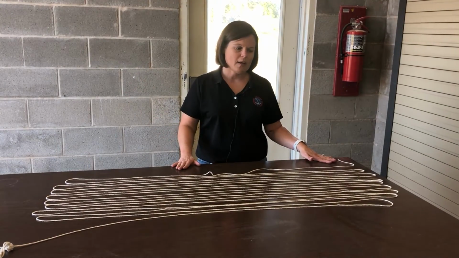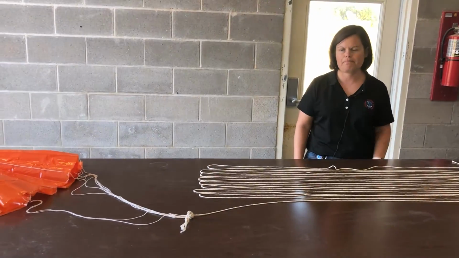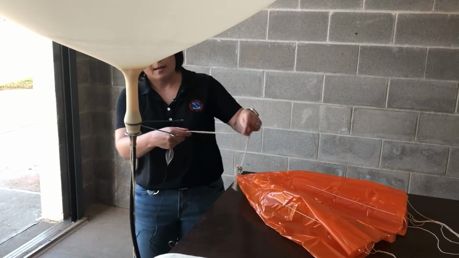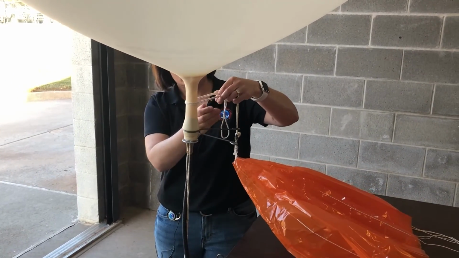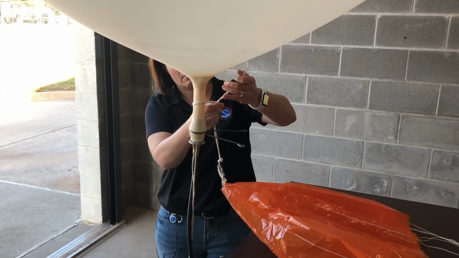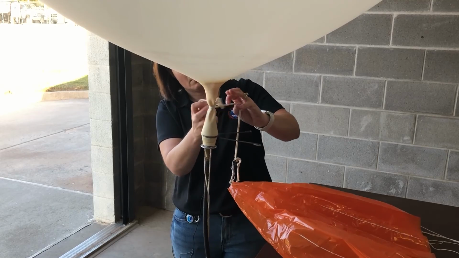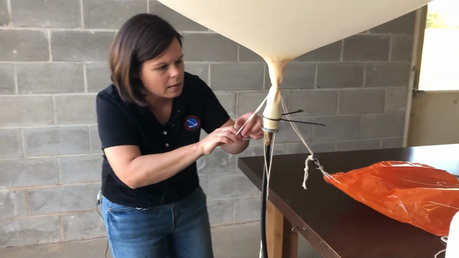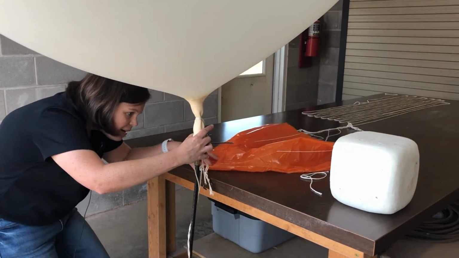So now that we have done that, we will go ahead and attach the train to the balloon. So we will take this here and tie it around the neck. And then we will go ahead and just loop it on this hook here.